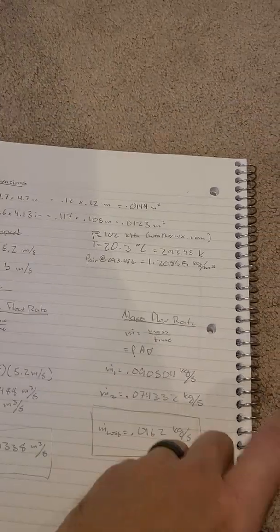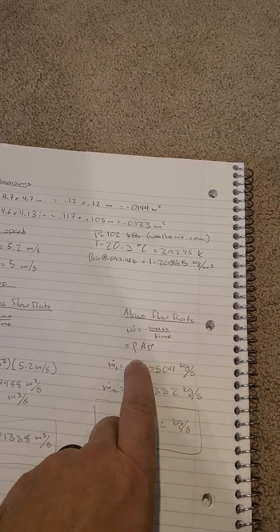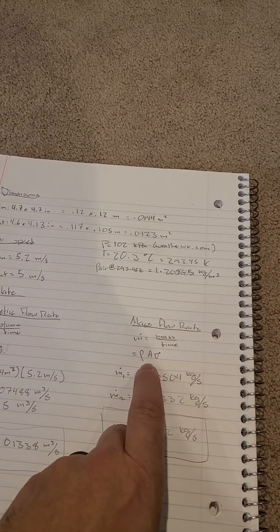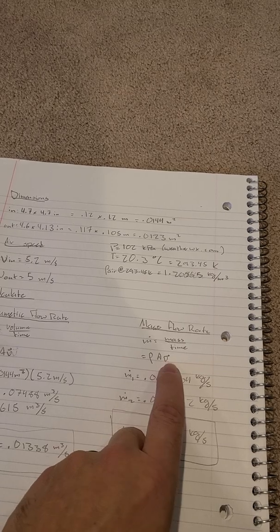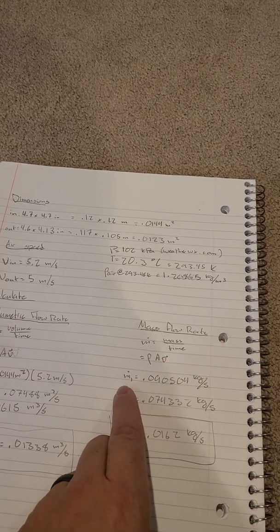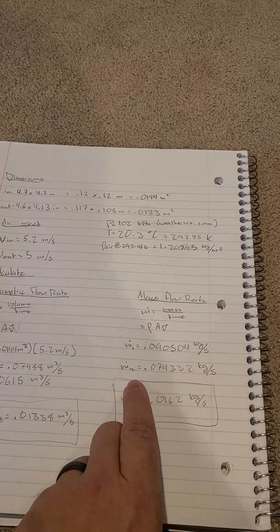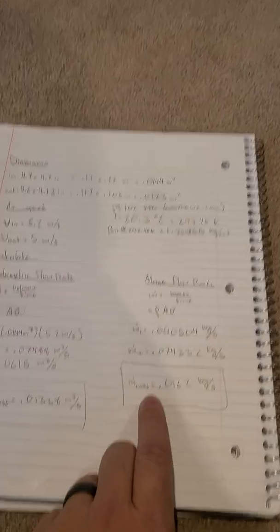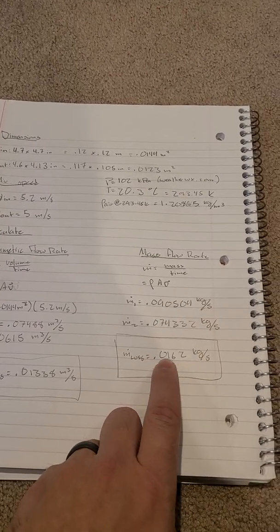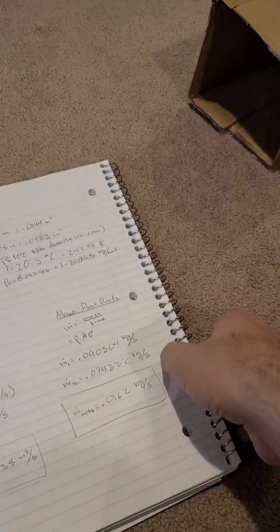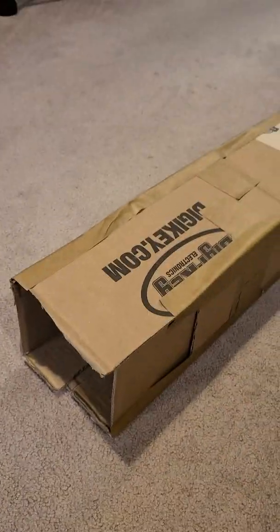And then for the mass, we have density of air, that's why we calculated all that earlier, times the area, times the velocity. So here we've got those values, that's going in, going out, and then the difference here is what we have lost. Occasionally when I would measure these, I'd get a faster speed coming out than I did going in, like you just saw in the video.